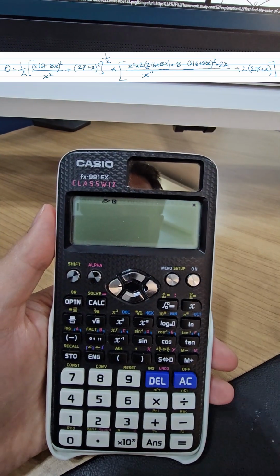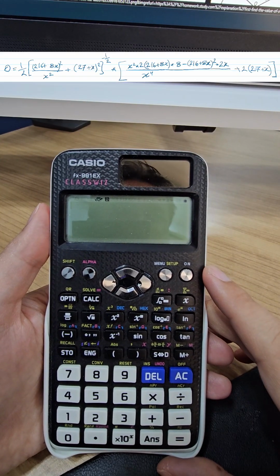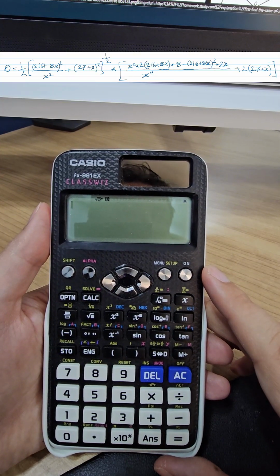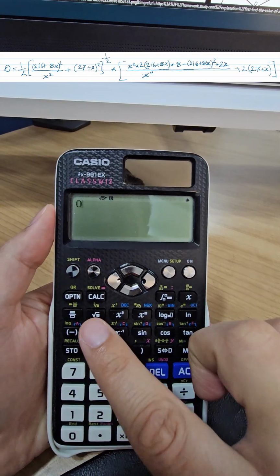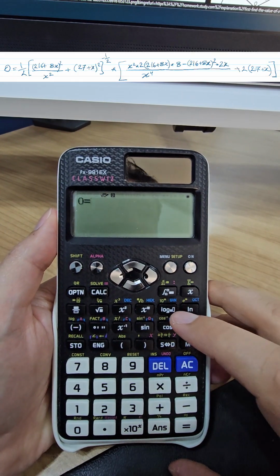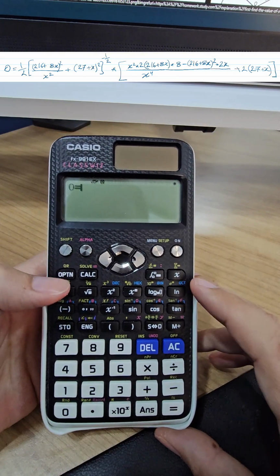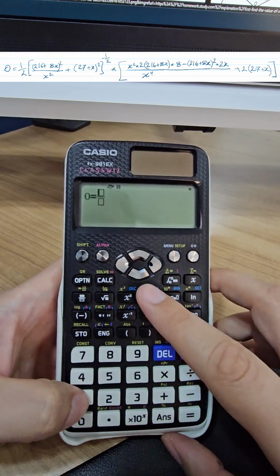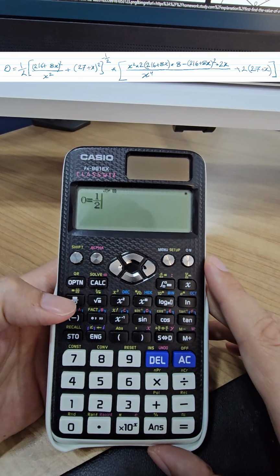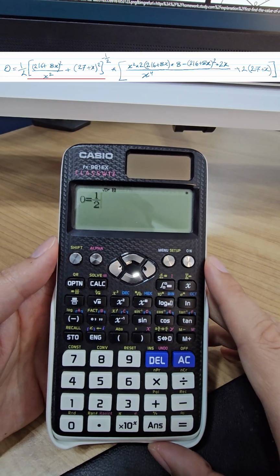Now let's solve this complicated equation. It's a bit long, not too complicated. First of all, we will rewrite the whole equation. Again, it is 0 equals, for equal we will use alpha with this button. So 0 equals 1 over 2. For 1 over 2 you can use this division button to make it very similar to your equation so that you don't get lost. I use this one a lot. Then multiplied by the bracket to power minus 1 over 2.